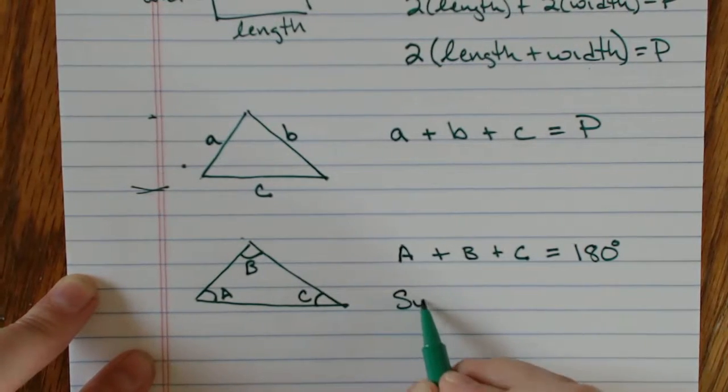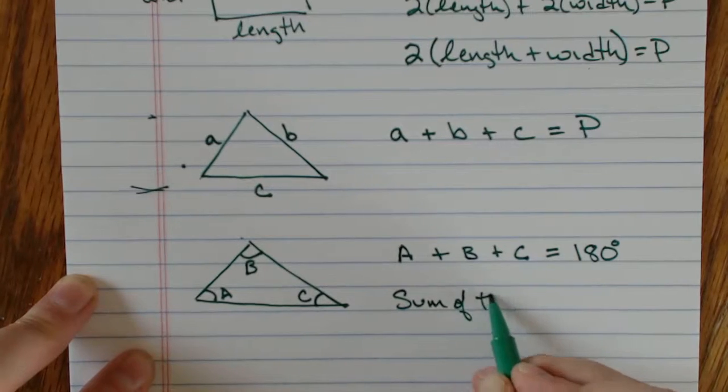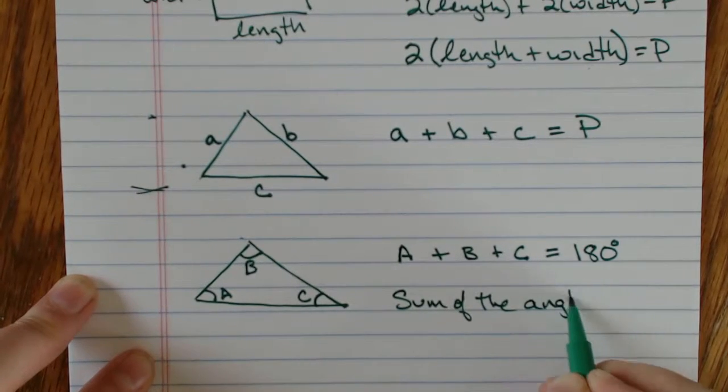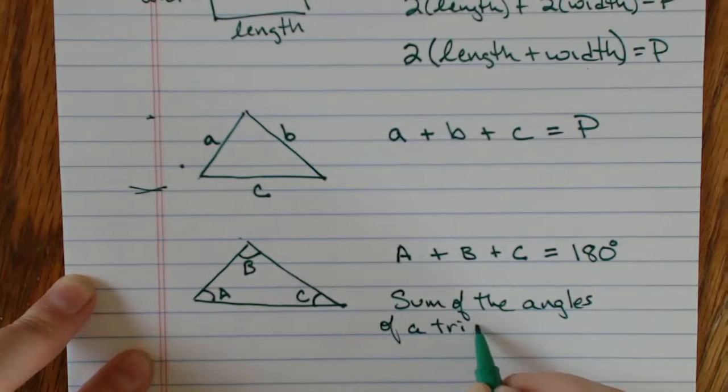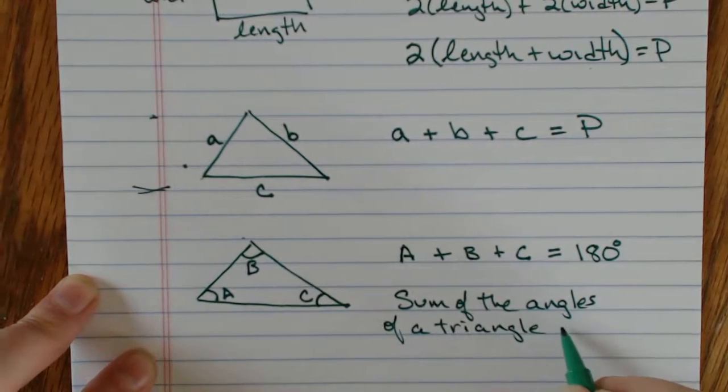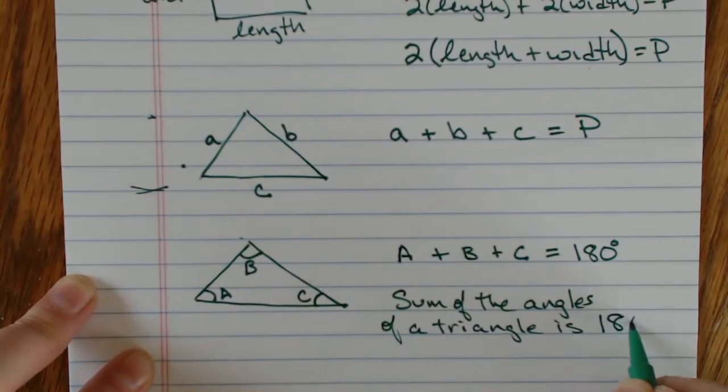So the sum of the angles of a triangle is 180 degrees.